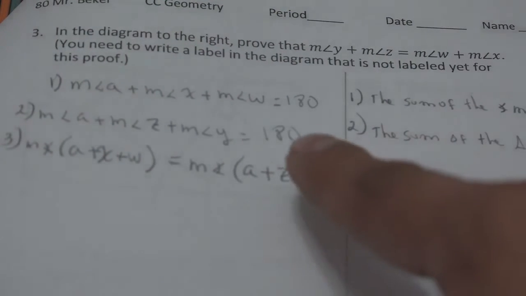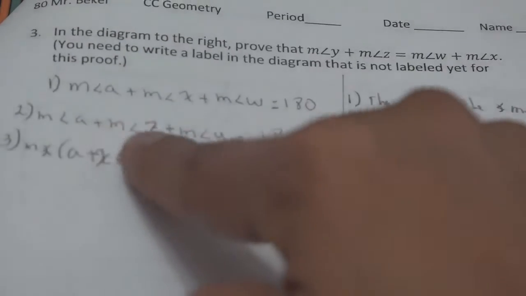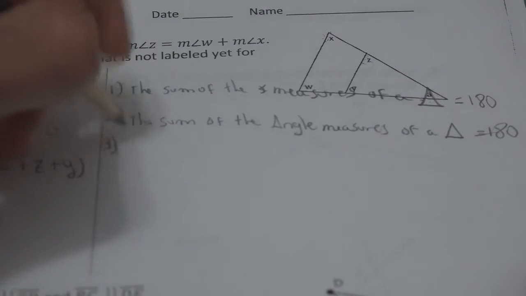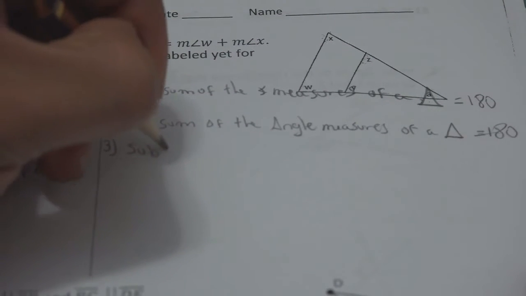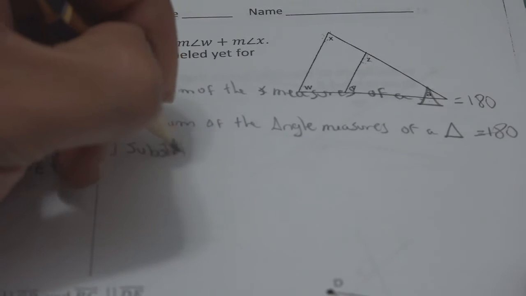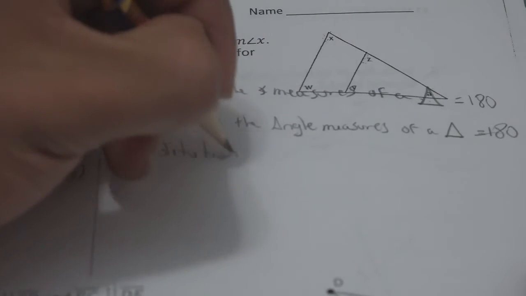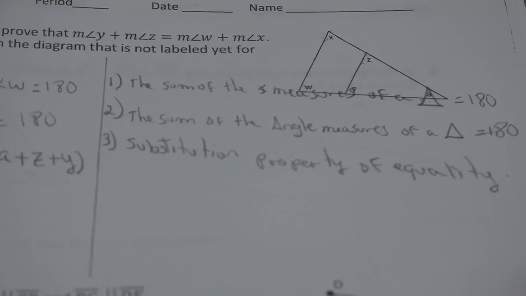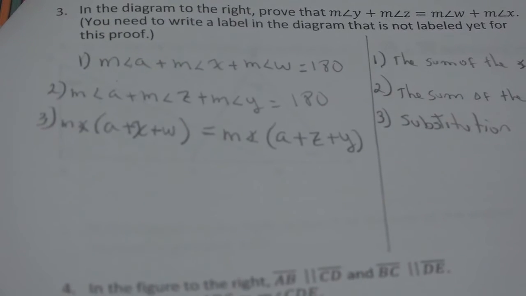Okay, so I just substituted this 180 for this. So you know what my reason is going to be. It's going to be the substitution property of equality. Okay? Alright then. Now, remember what I'm supposed to prove.